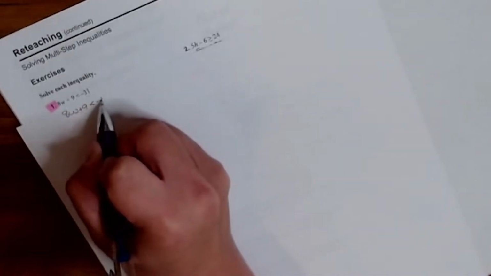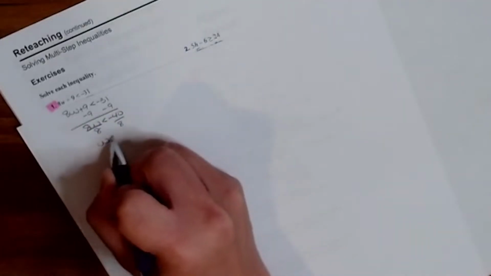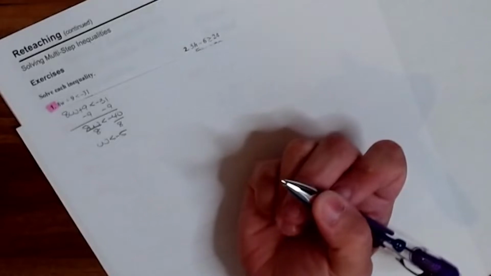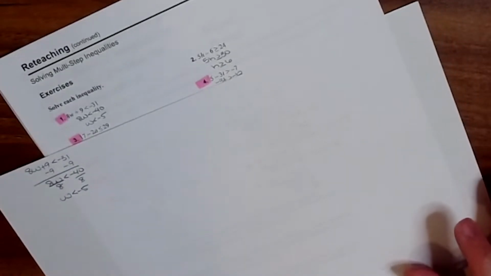When I solve this, I have 8w plus 9 is less than negative 31. Subtract 9 from both sides, so I get 8w is less than negative 40. Divide both sides by 8, and I get w is less than negative 5. Okay? We're going to move right along to this third one here.